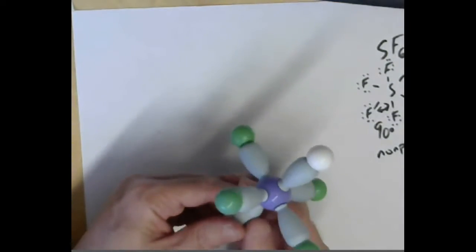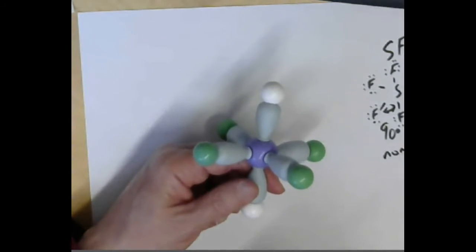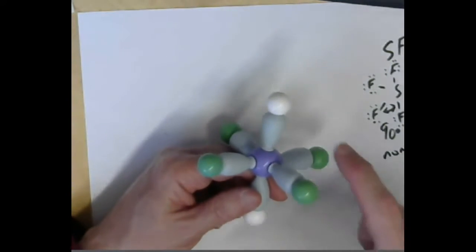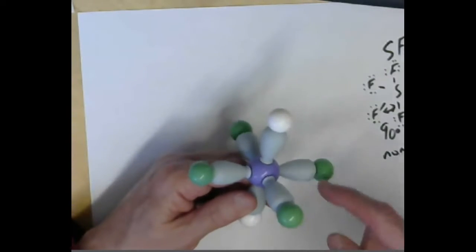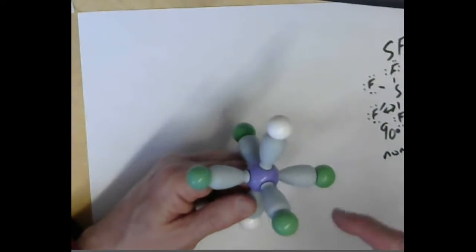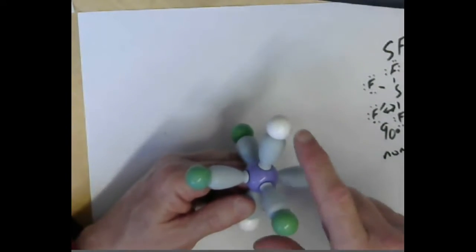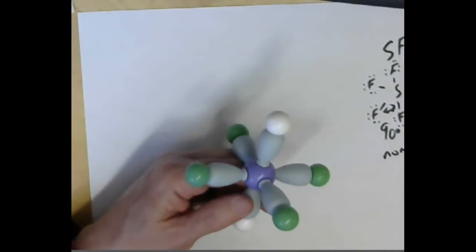If you're trying to visualize this, we don't talk about axial and equatorial. That's reserved for trigonal bipyramidal. But you could call this axial, and these 4 being equatorial. And so the 4 equatorial-like, they cancel one another. These 2 quote-unquote pseudo-axial, they cancel. So the molecule as a whole winds up being nonpolar.